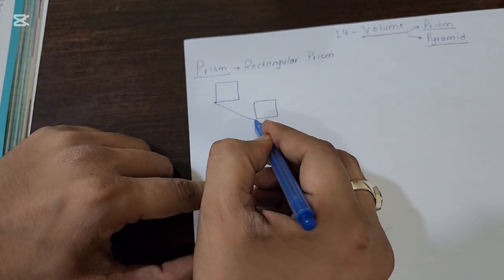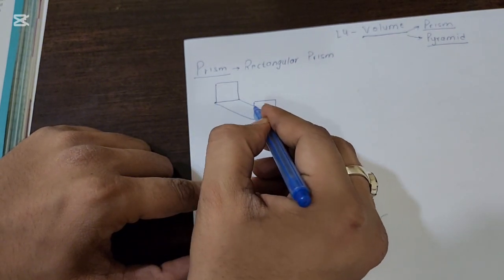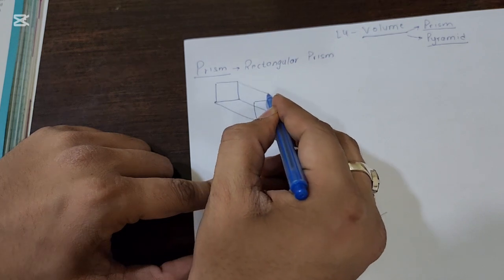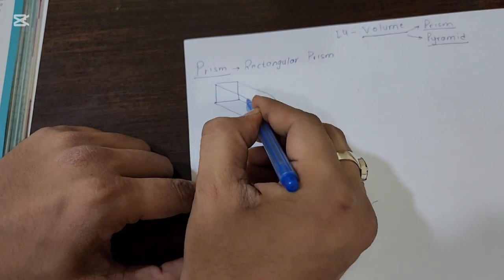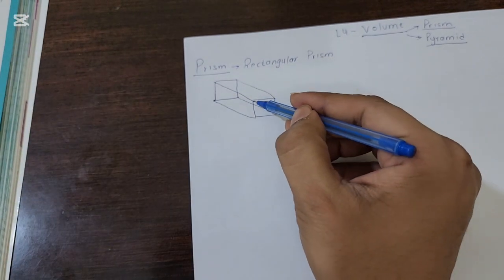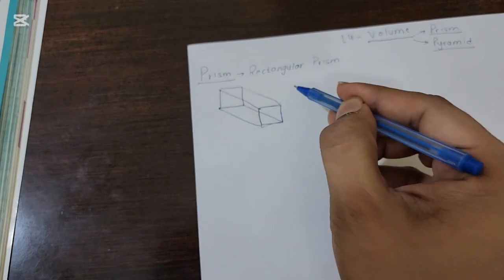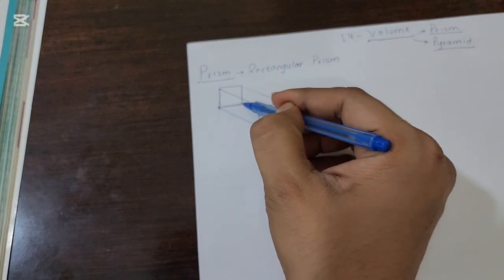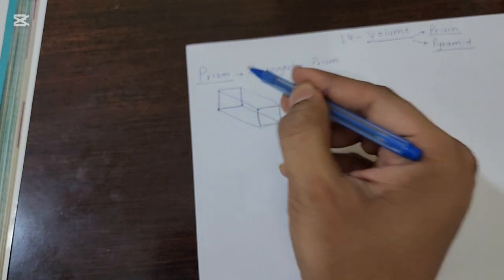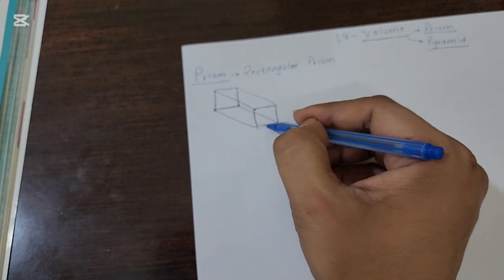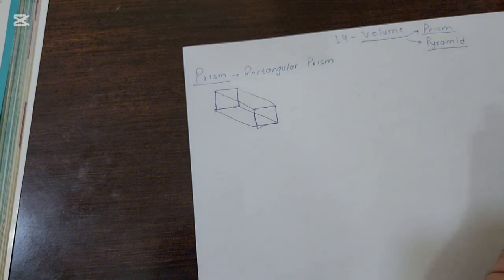Check it carefully. Check, the front is a rectangle here, right? And the back side is also a rectangle, right? Both are the same shape and same size, and because the shape is a rectangle, I call it a rectangular prism.